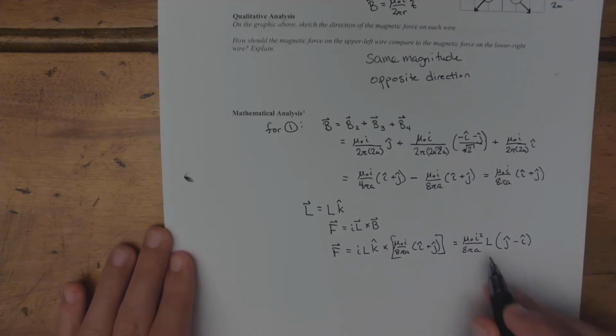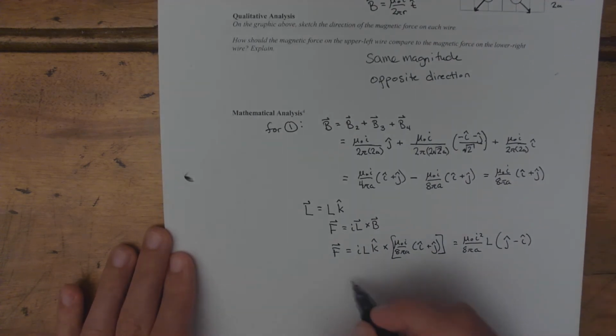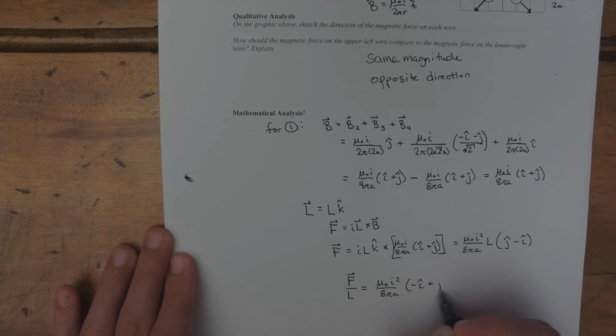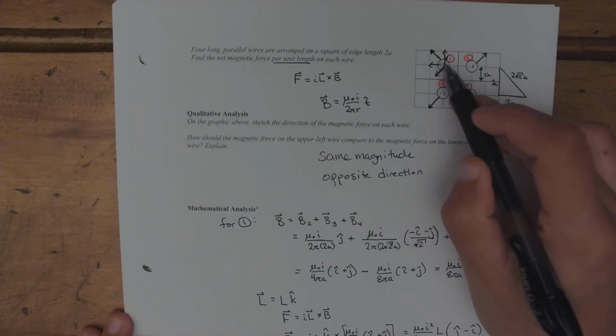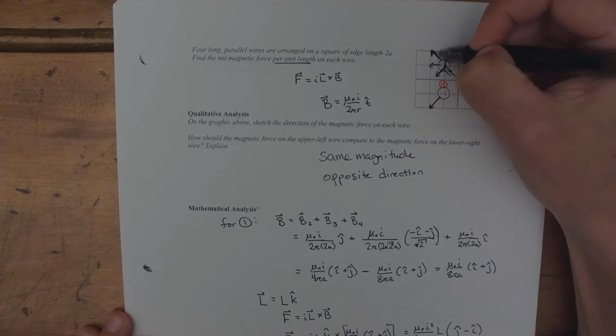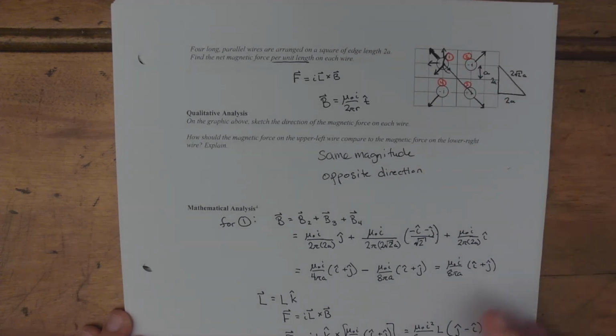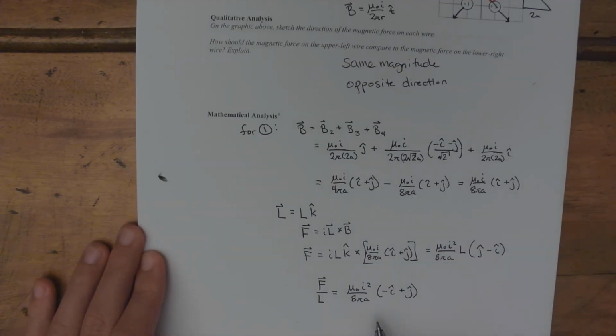Then, to finish the problem, I just have to divide by L to finish the magnetic force per unit length for wire 1. We have mu naught I squared over 8 pi a, and then let's put the minus i hat first and say minus i hat plus j hat. This is the direction of the force, the minus i hat plus j hat direction.